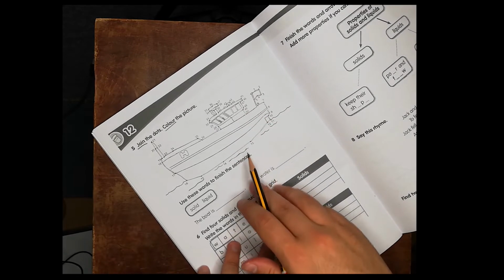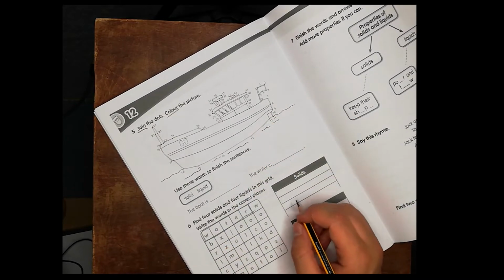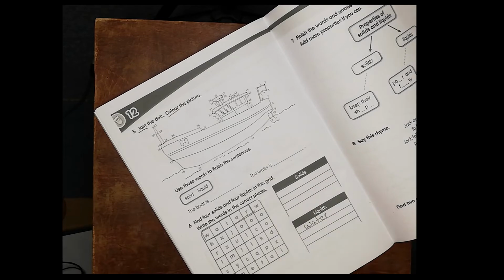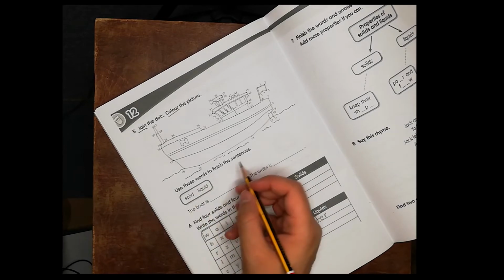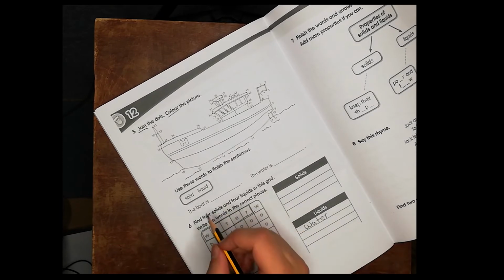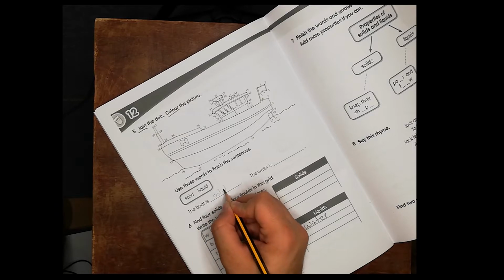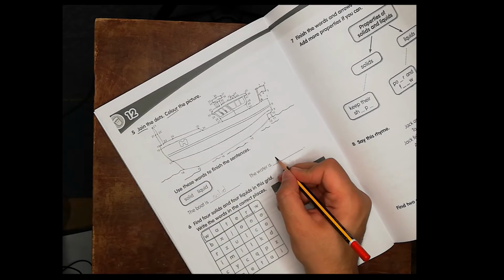We've got a nice boat, or yacht. You can also call it a yacht, because it looks bigger than just a boat. Okay? So use these words to finish the sentences. If you finish this one, then move on to the next one. The boat is solid, and water is liquid.